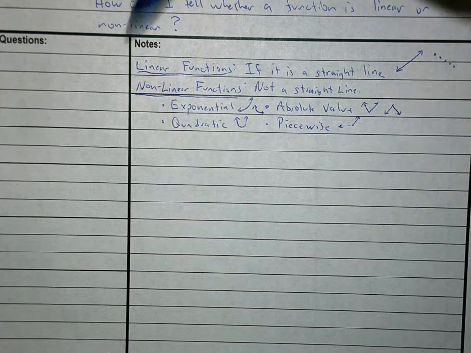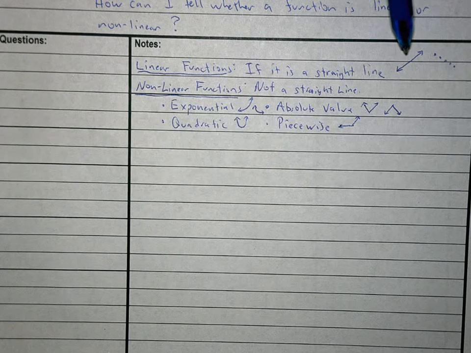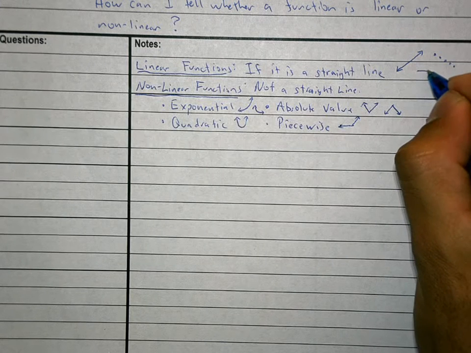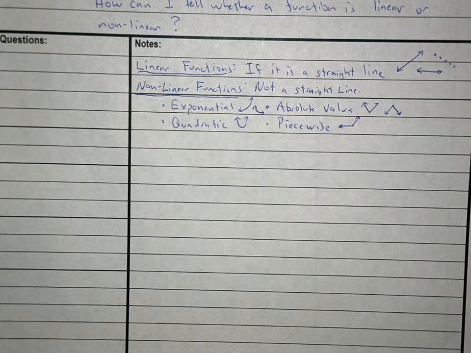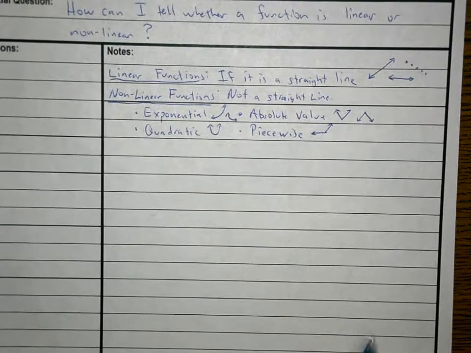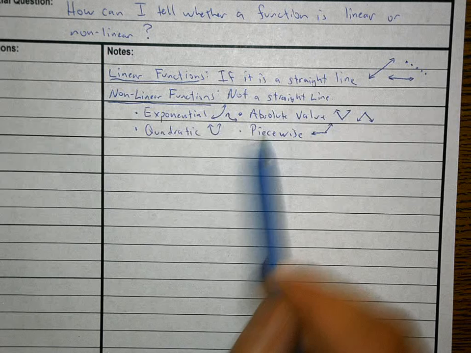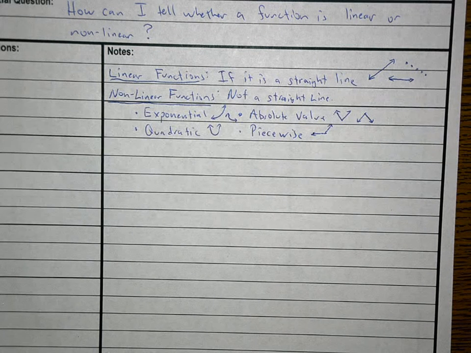So we have linear functions. If it's a straight line, it's a linear function. It can be increasing, it could be decreasing, it could be constant. I'll even draw in a constant example right here. We have nonlinear functions, which are not a straight line, like exponential, quadratic, absolute value, or piecewise functions. And your job will be to tell the two apart. 2.2 and 2.3 look almost exactly the same.